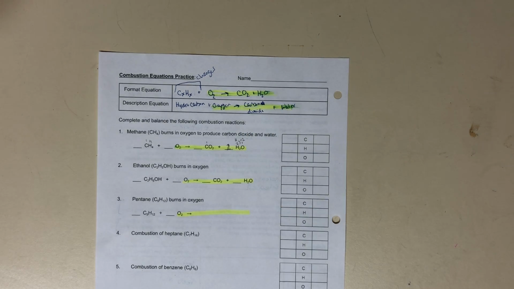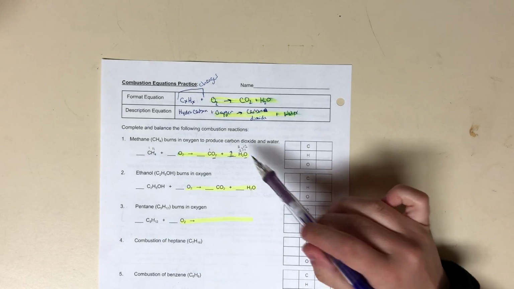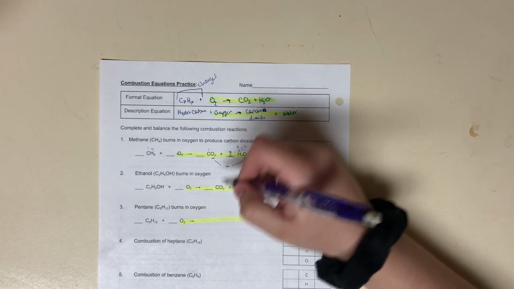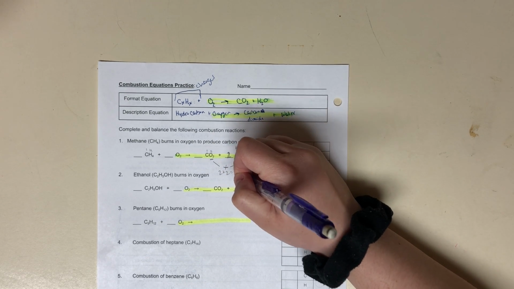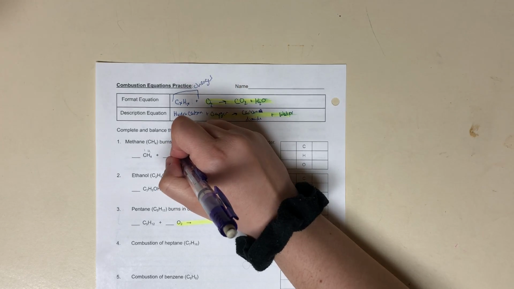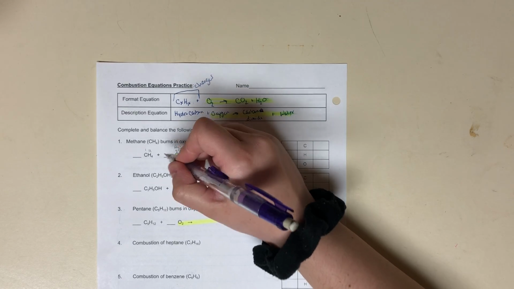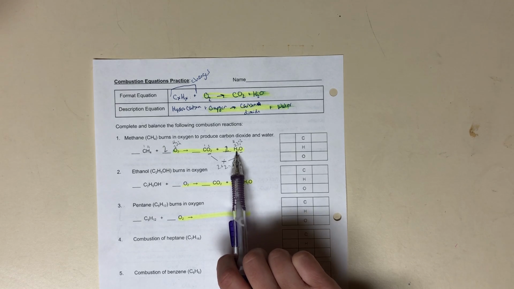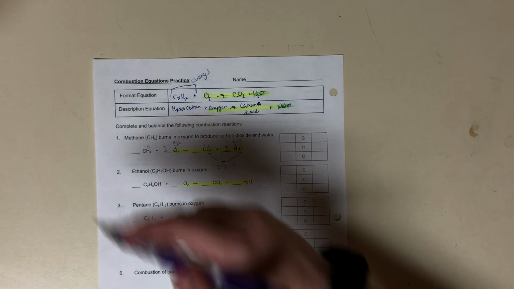Here's the tricky part. You have 2 sets of oxygen in your products. So you have 2 O's here, and you have to add these together. So you have 2 plus 2, which is going to give me 4. So I have 2 oxygens over here currently, and I want 4. 4 divided by 2 gives me 2. So let's check. I've got 1 carbon, 4 hydrogen, 4 hydrogen, 4 oxygen, 2 plus 2 is 4 oxygen. I'm all set.